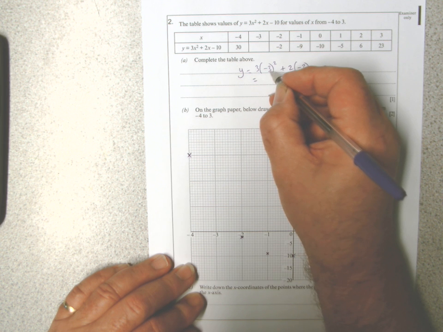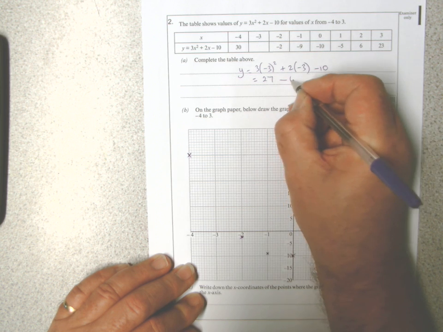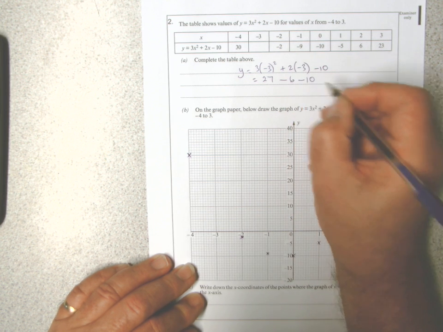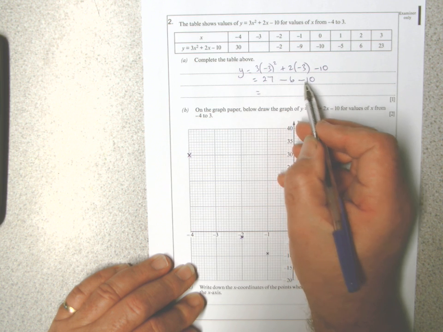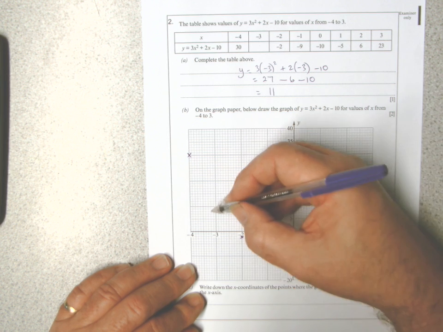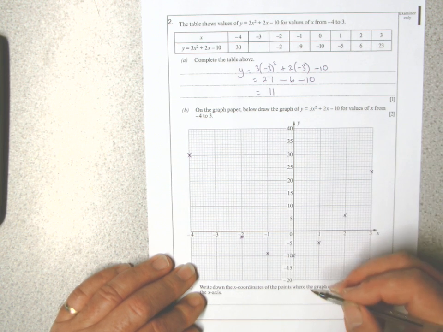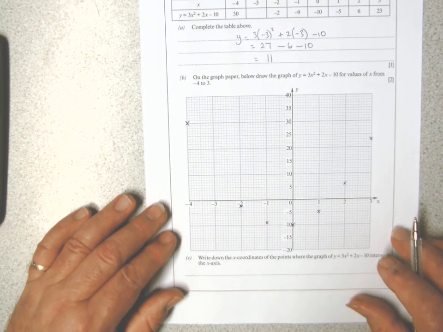Square minus 3 is 9. 3 nines is 27. 2 lots of minus 3 is minus 6. Minus 10. So it's 27 take away 6, 21, take away 10 is 11. If I had made my estimate there of 10, I wouldn't have had the first mark, but I could still carry on with the question.